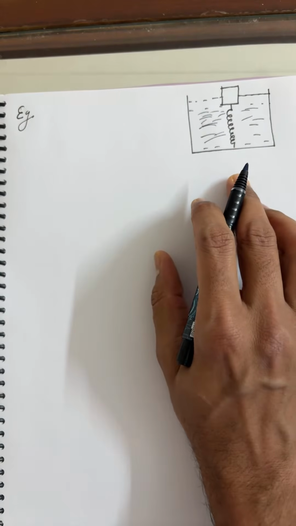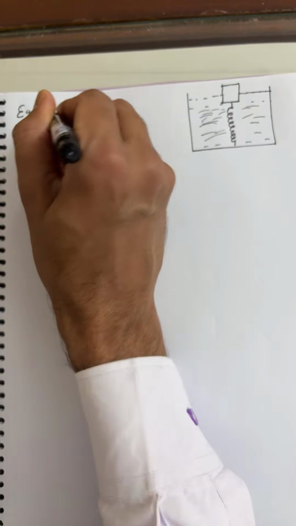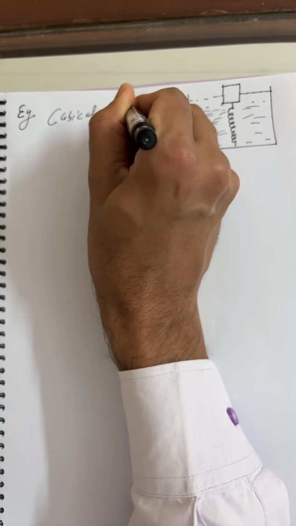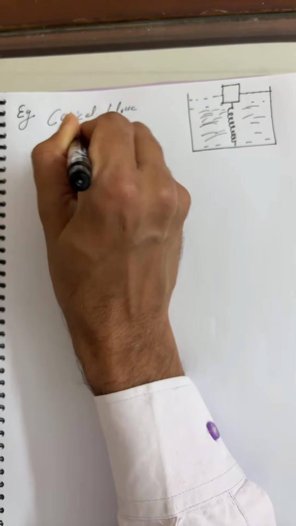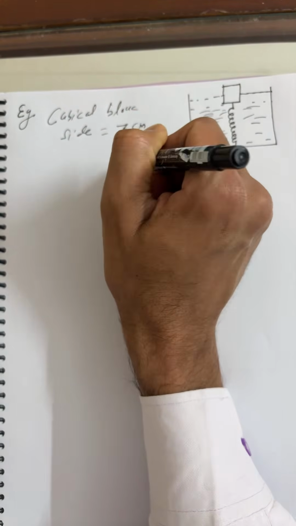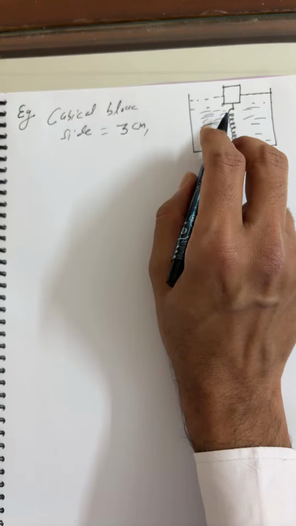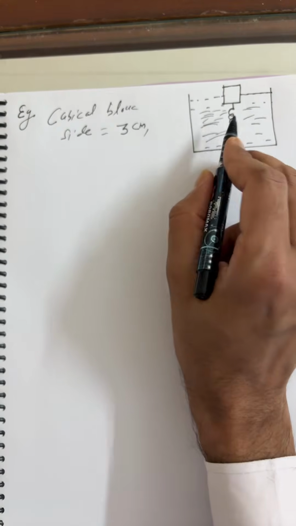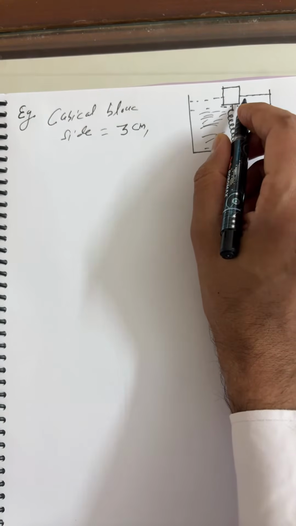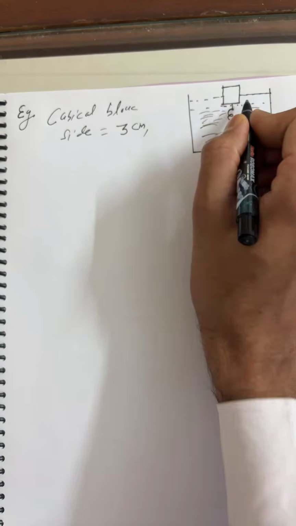It's a cubical block with an edge, a cubical block. Side you can take as 3 centimeter, which floats in water. The lower surface of the cube just touches the free end of the liquid.